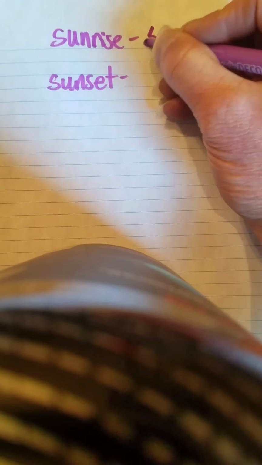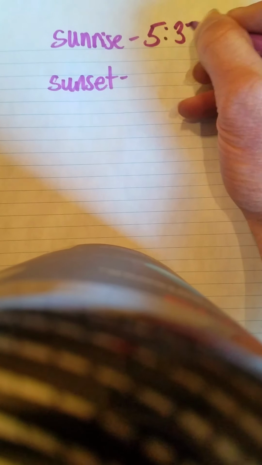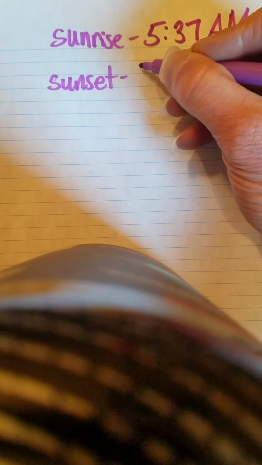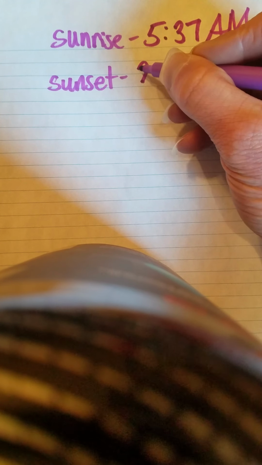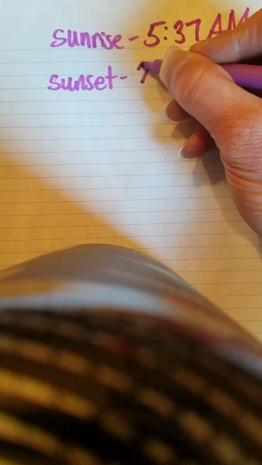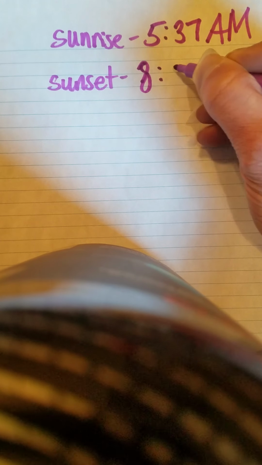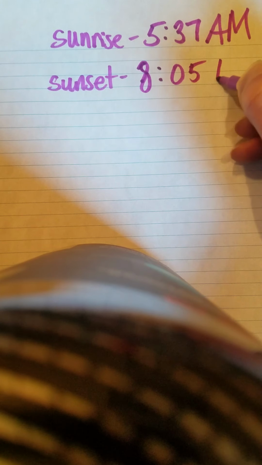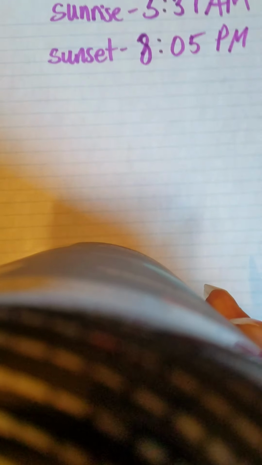Alright, so I'm going to make up a sunrise and sunset just as a little review for you guys, just to make sure it's nice and sharp. So let's say, for example, the sunrise was at 5:37 a.m. and the sunset was at 8:05 p.m. Okay, so let's take a look.